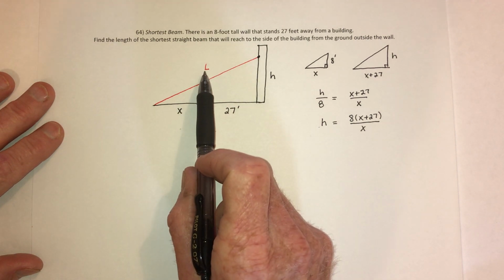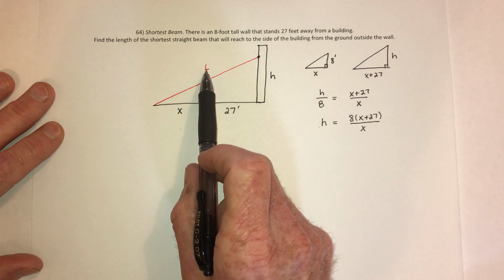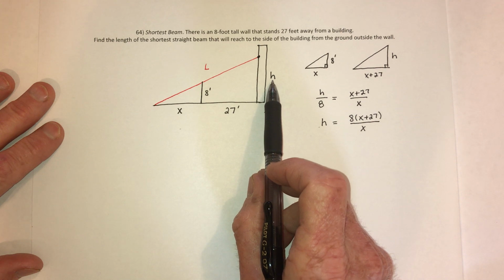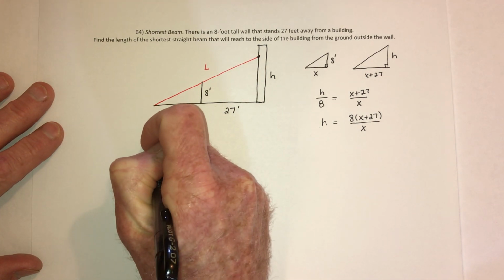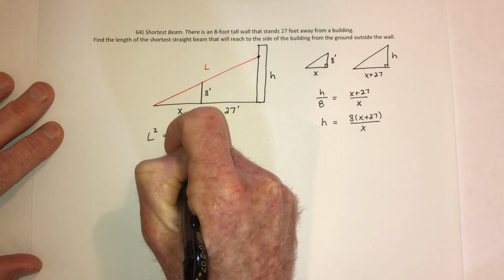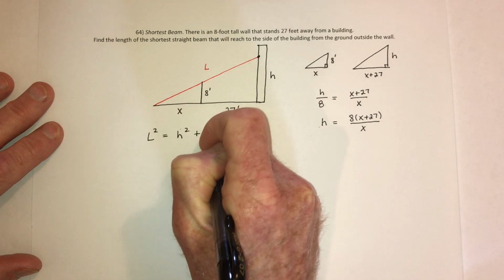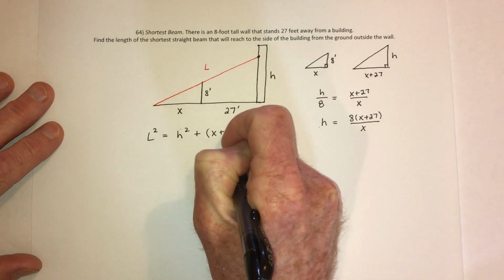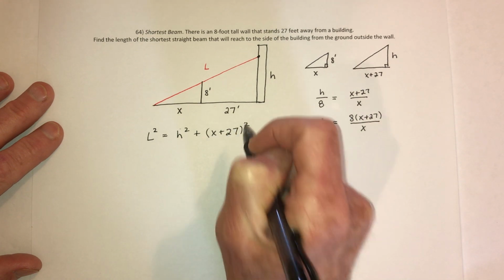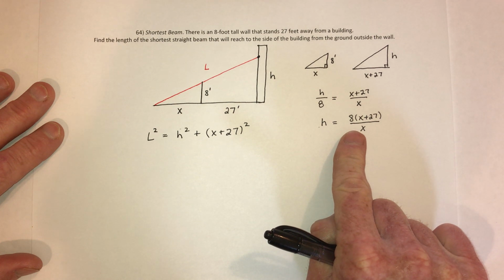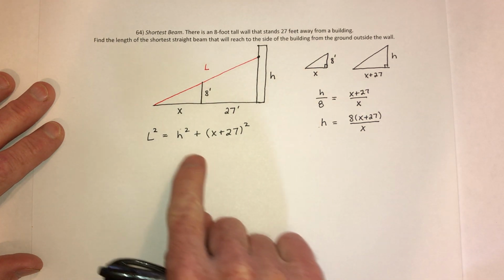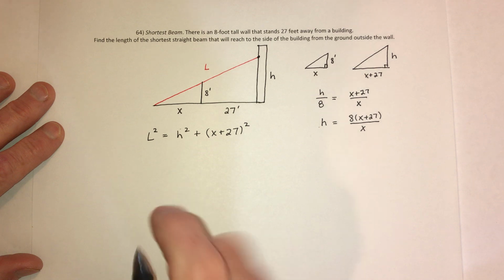And for that, just use the Pythagorean Theorem. So L squared equals H squared plus X plus 27 squared. And then over here, we already did the work to solve for H. So just take that and substitute it in for H right here.